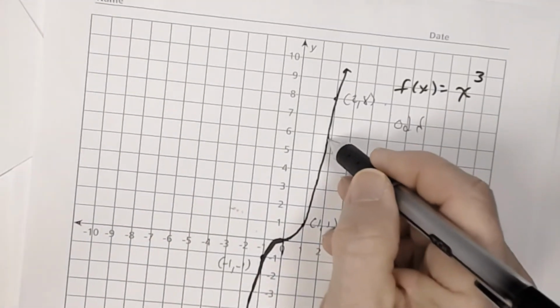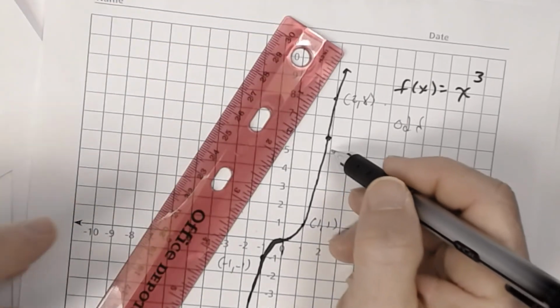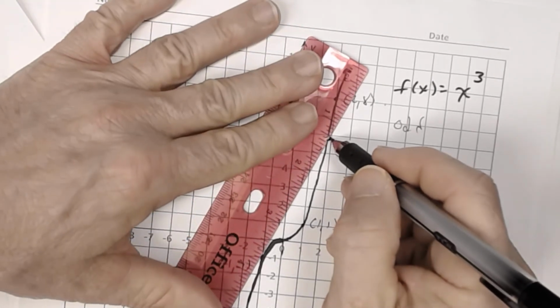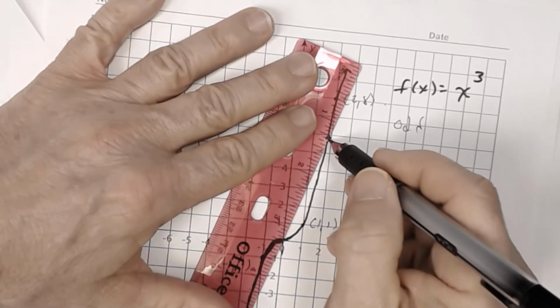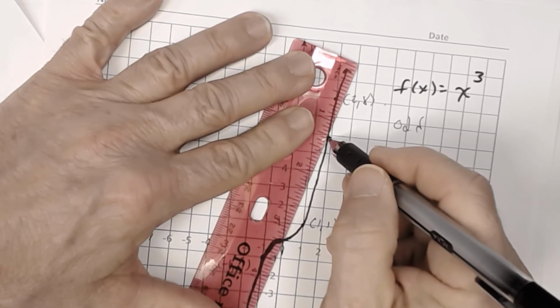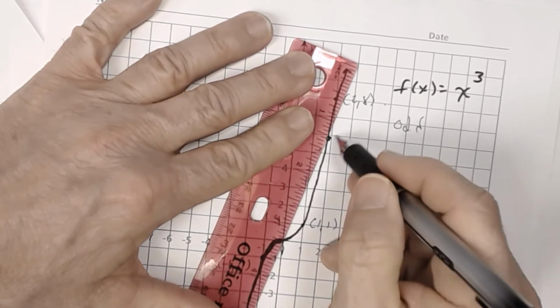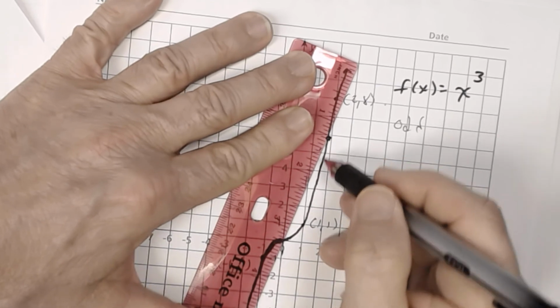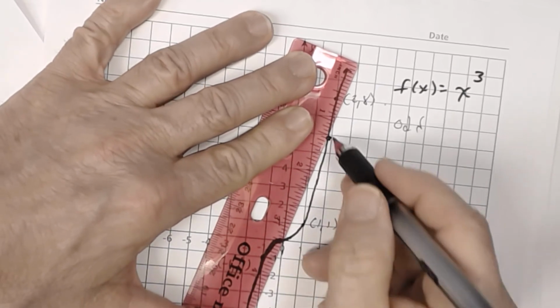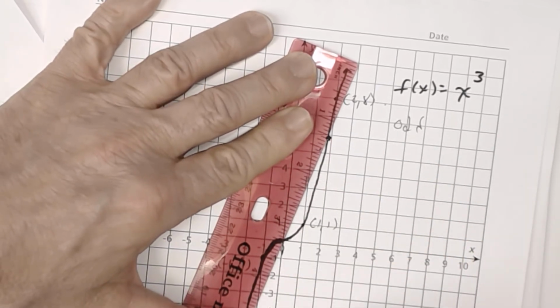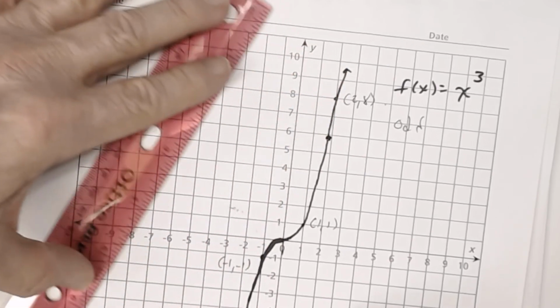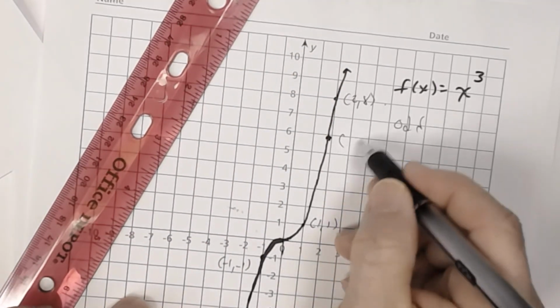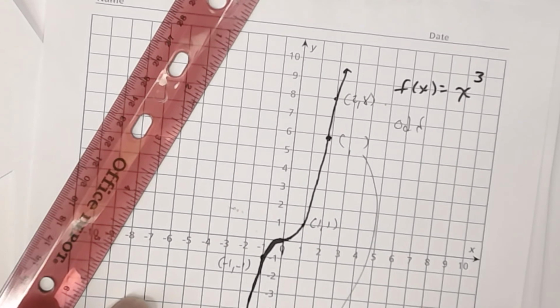So if I take this point here, whatever that may be, and I reflect it about the origin, that distance here is the same as this distance right here. So you get that point. All right, so whatever this is, this becomes that.